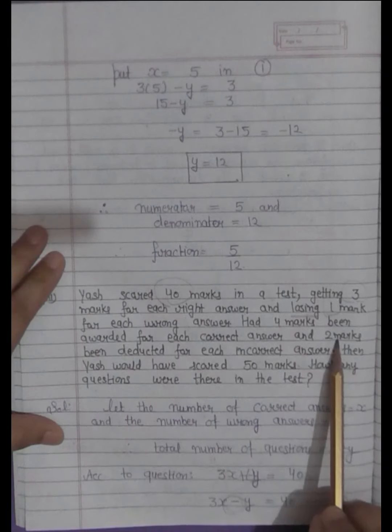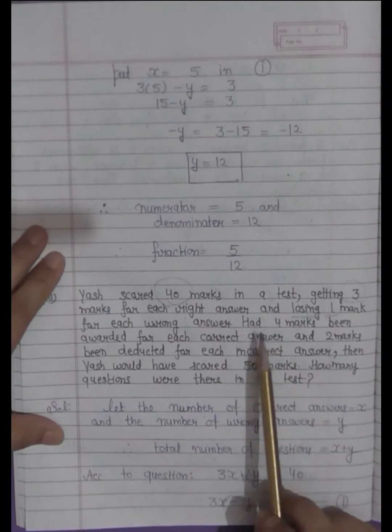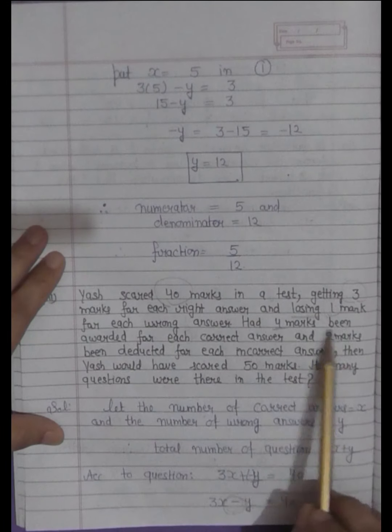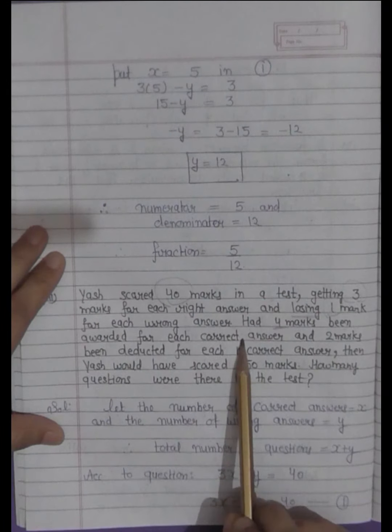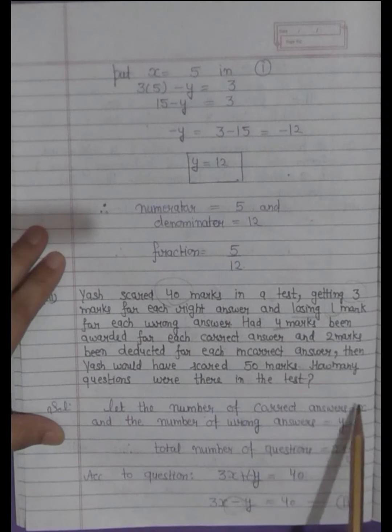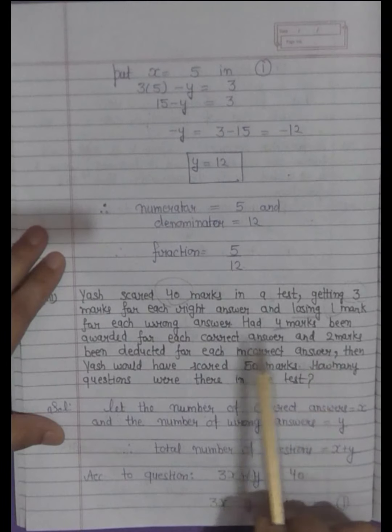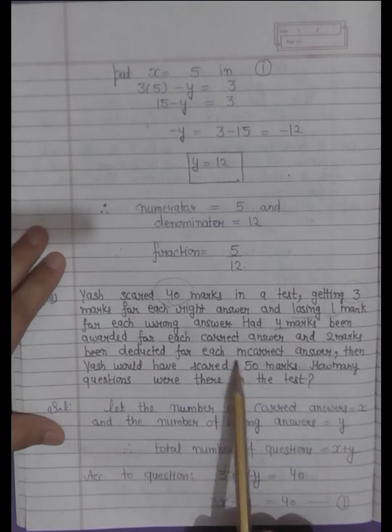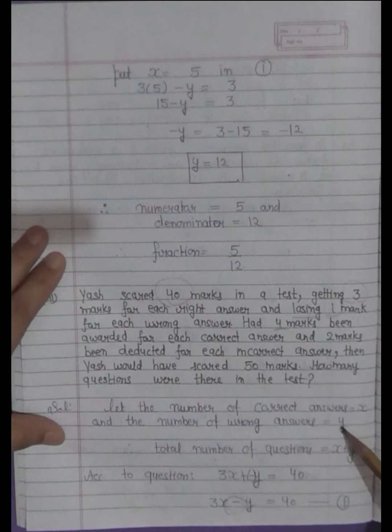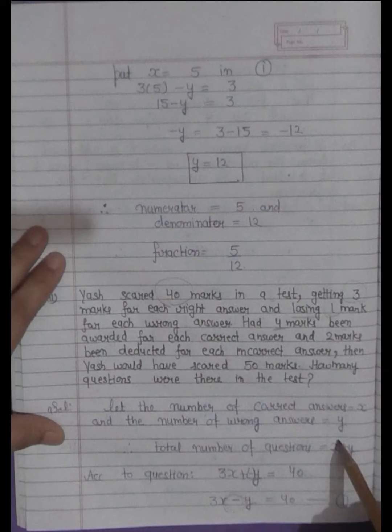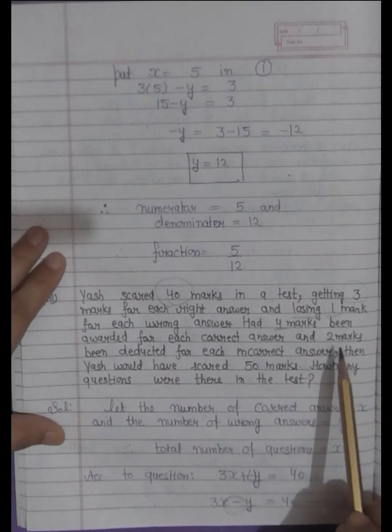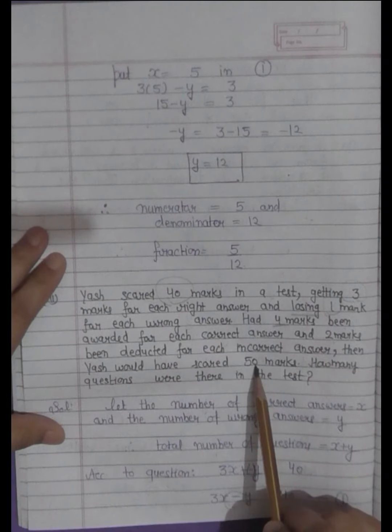Now, according to the second line, had 4 marks been awarded for each correct answer, this time 4x will be here, and 2 marks deducted for each incorrect answer means minus 2y. So the next equation will be 4x minus 2y is equal to 50.